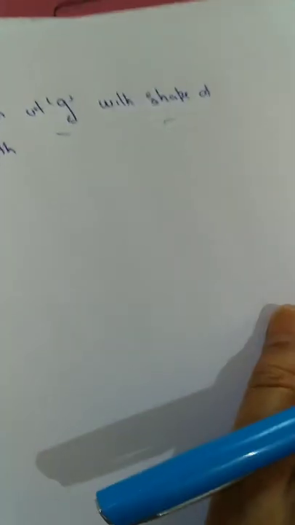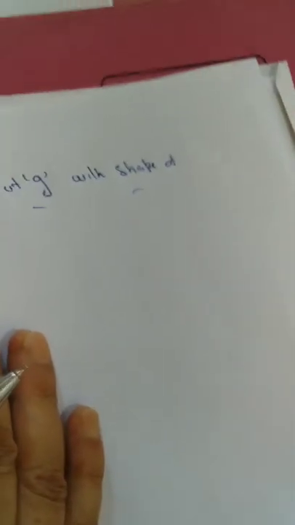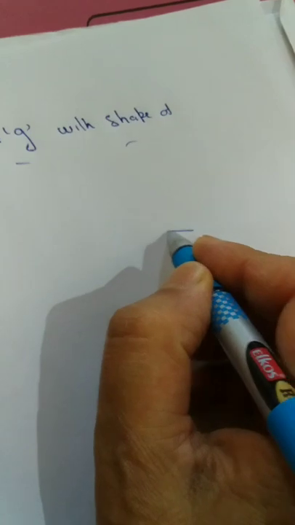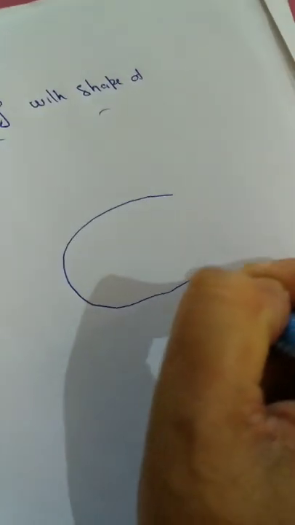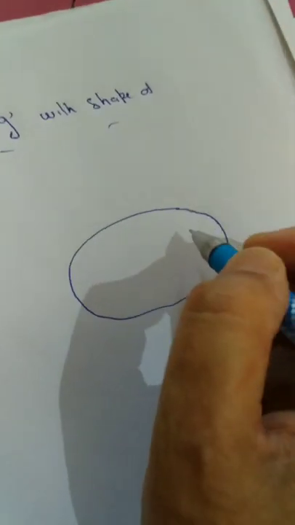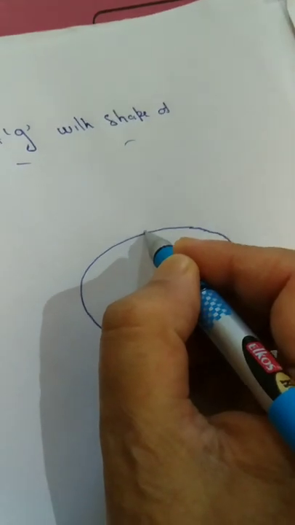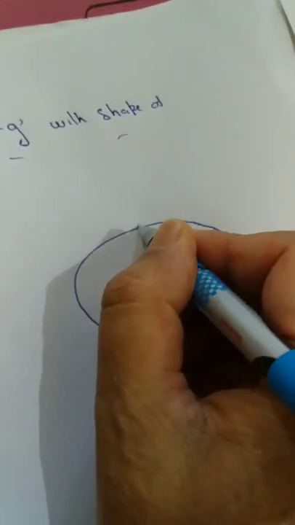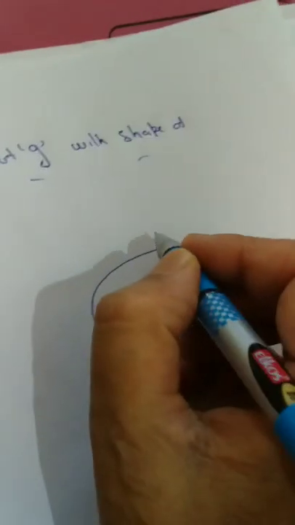As we know, the earth is not a perfect sphere. It is just like an oval shape, like an egg shape. That means if we draw the actual picture of the earth, it resembles this shape.